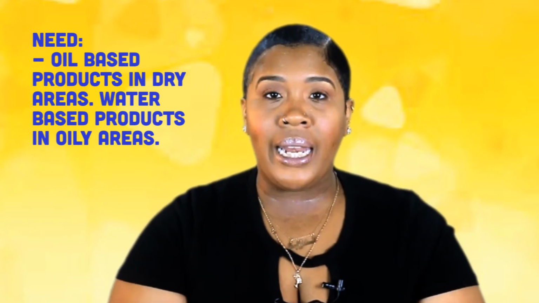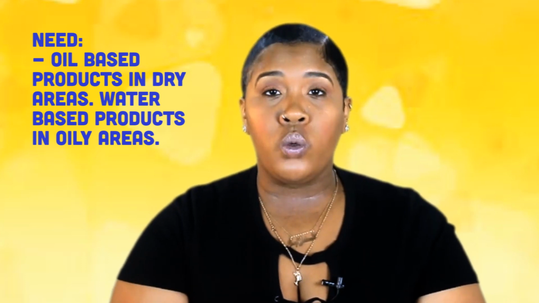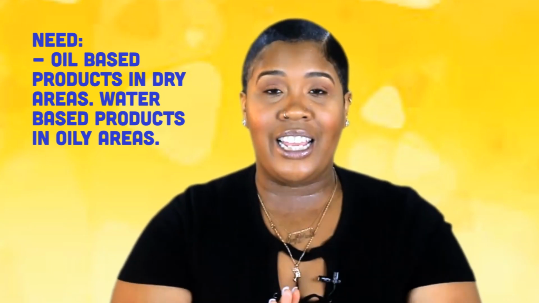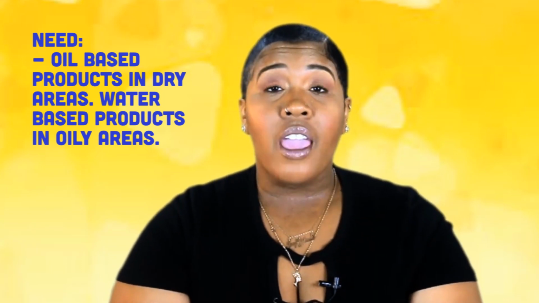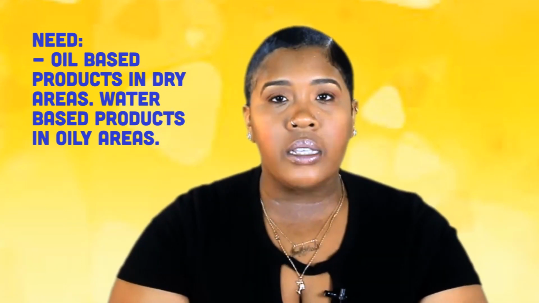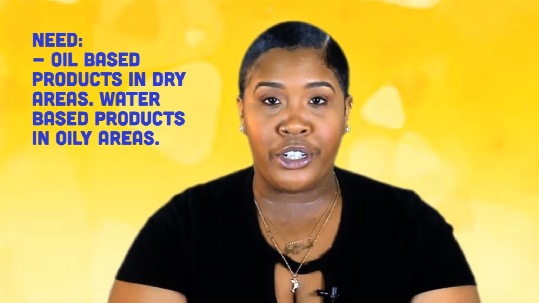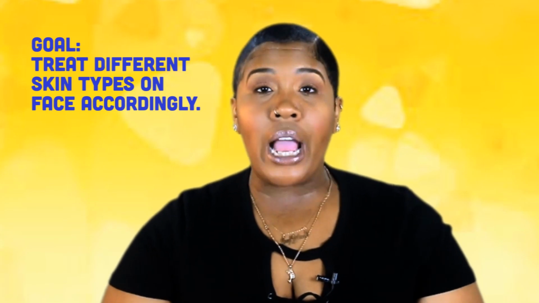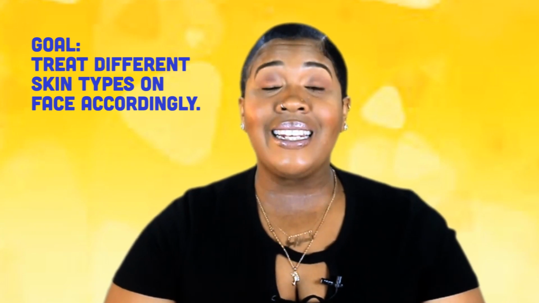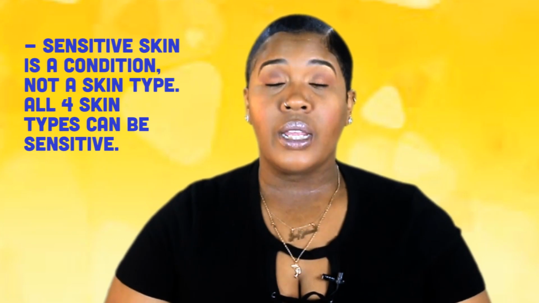So if you have combination skin and you're oily throughout your T-zone, you would want to put water-based products in your T-zone area. If you're drier on the outside or C-zones of your face, you want to use products that are more moisturizing and nourishing to your skin. The goal for combination skin is to balance the different skin types in the different areas of your face.